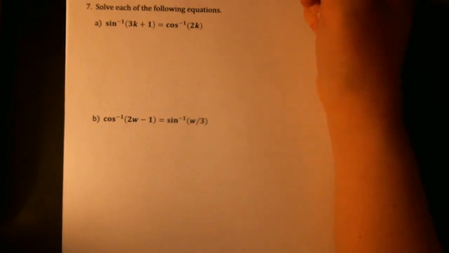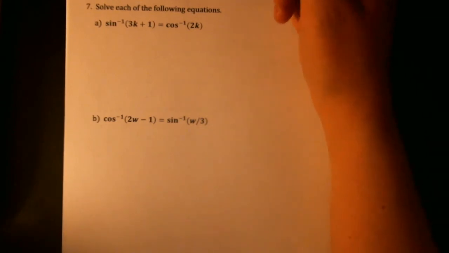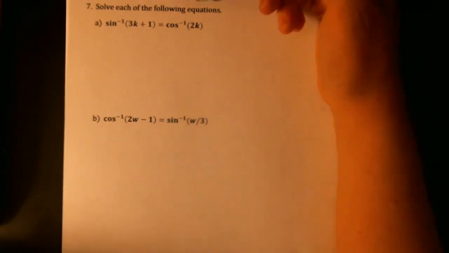Hi everyone, in this video we're going to work on one last little bit of solving. Again, my big goal in this section is just to get you really used to this inverse trig function notation and what the inverse trig functions are trying to tell you. So here I have an equation.